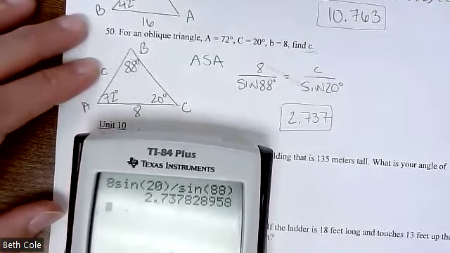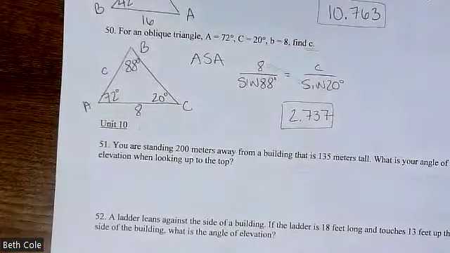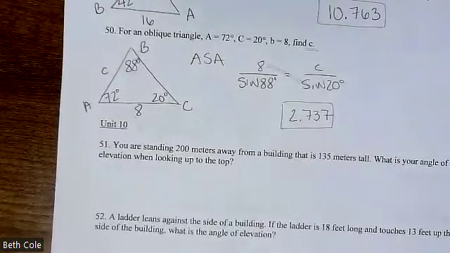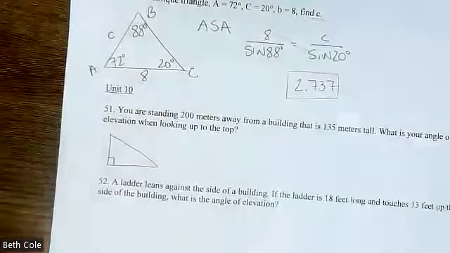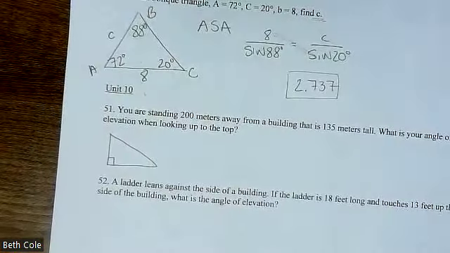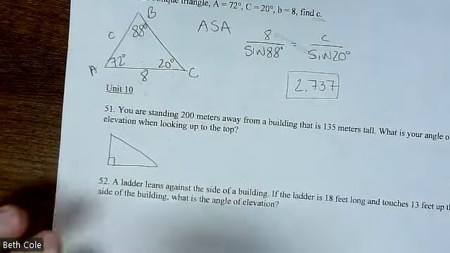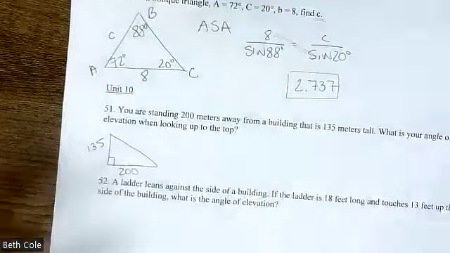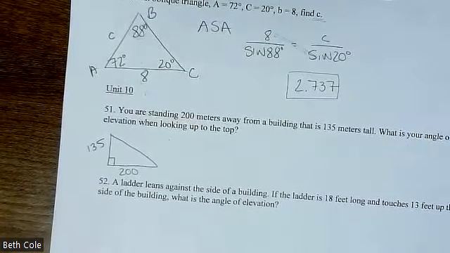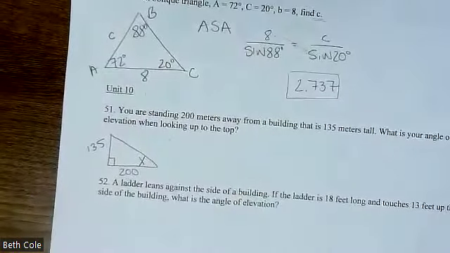All right, and then these last two are going to be right triangles. So you are standing 200 meters away from a building that's 135 meters tall. So where would the 200 go? It's on the bottom. And the building is 135 meters tall, so that's going to be the opposite, the vertical part. And you're being asked for the angle.